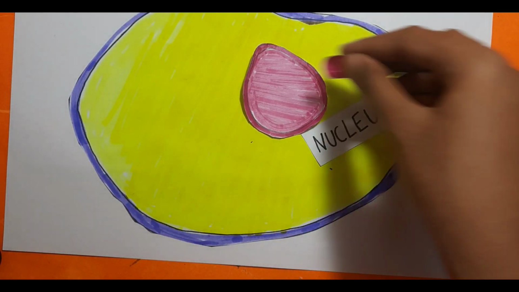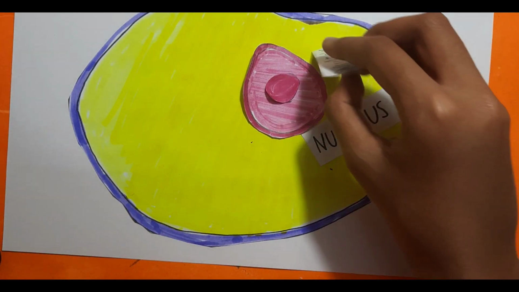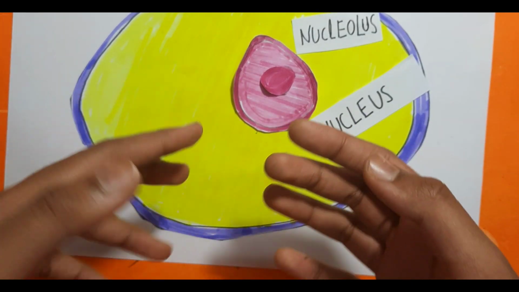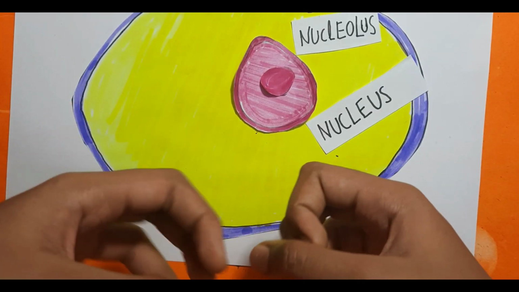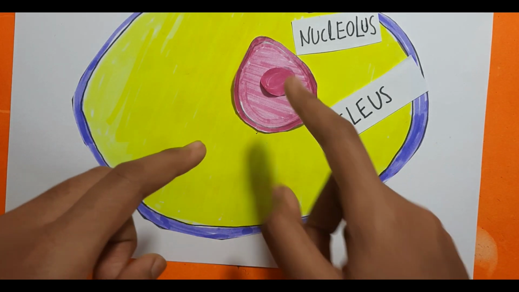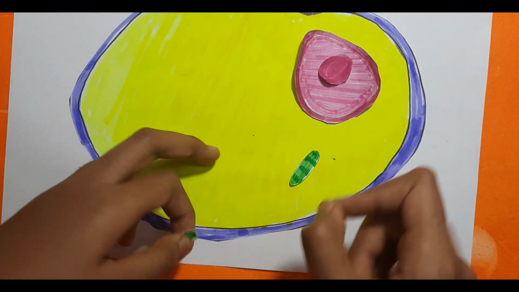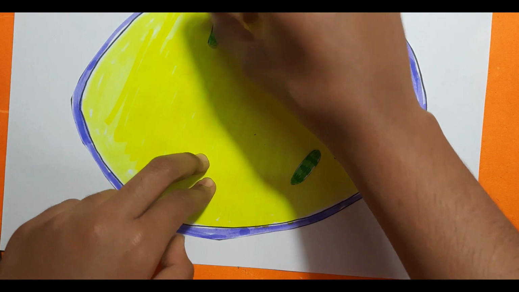Now let's go to the nucleolus. The nucleolus basically produces ribosomes, which basically produce protein. So yeah, that's what the nucleolus is. Right, so now that we got the nucleus and the nucleolus, the cell membrane, and the cytoplasm, now let's go on to the mighty mitochondria. I just add the mighty bit because it sounds fun.